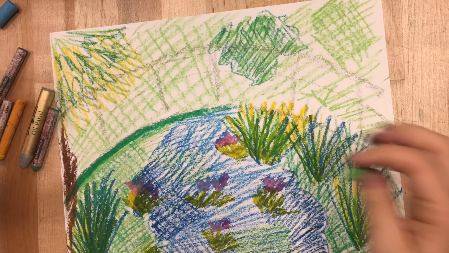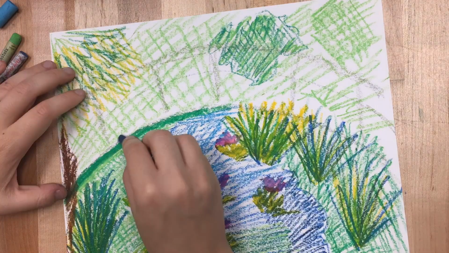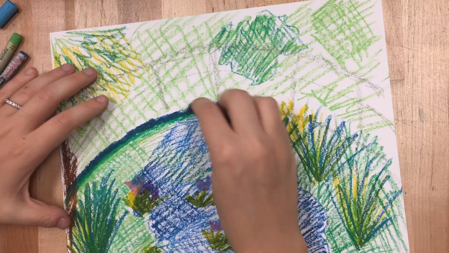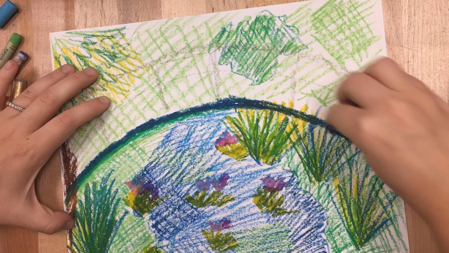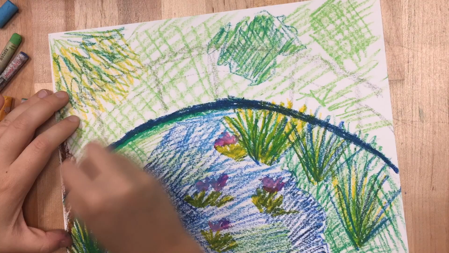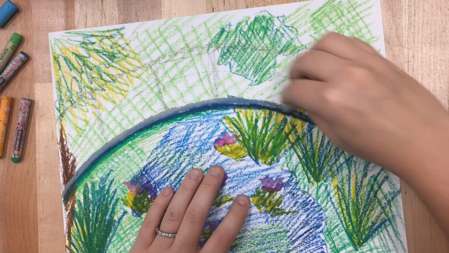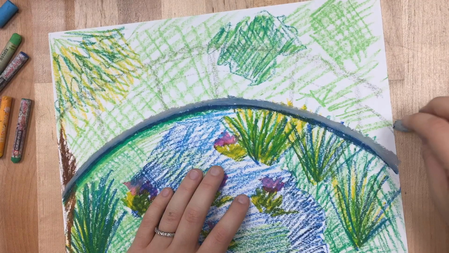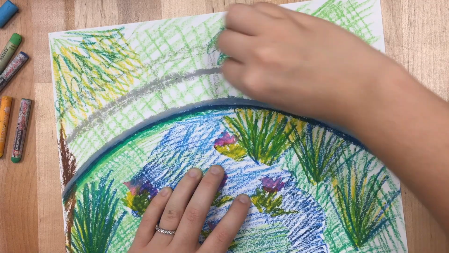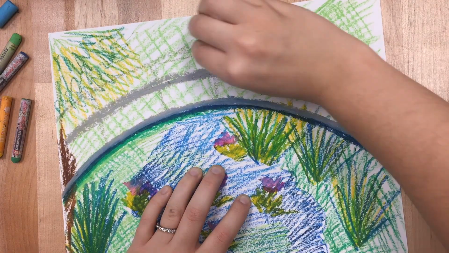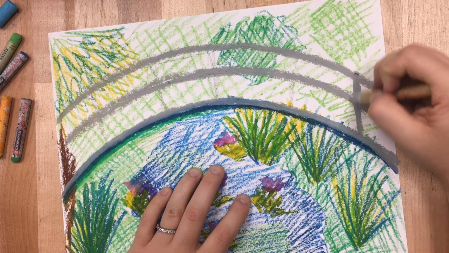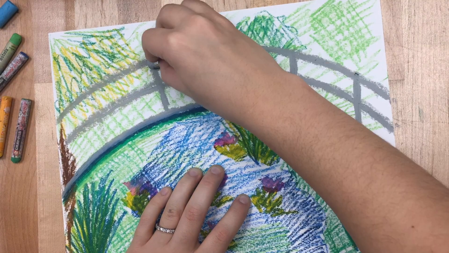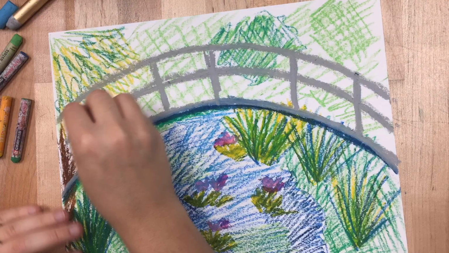Unity is created by using lots of the same kinds of marks. You can see here that I do a lot of the same sorts of things. I go in one direction, all over the page, and then another direction, again, all over the page. I create some emphasis by going back over things harder if I need to.